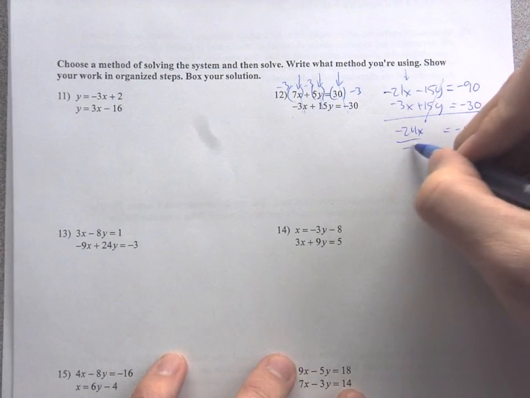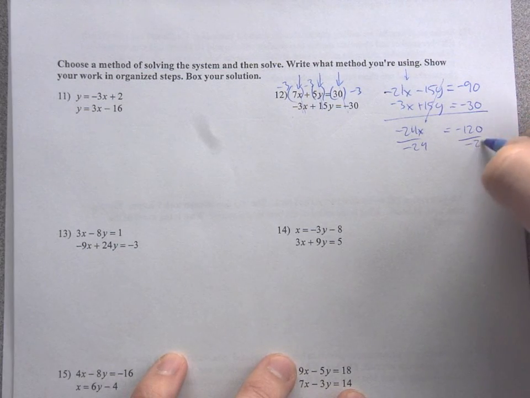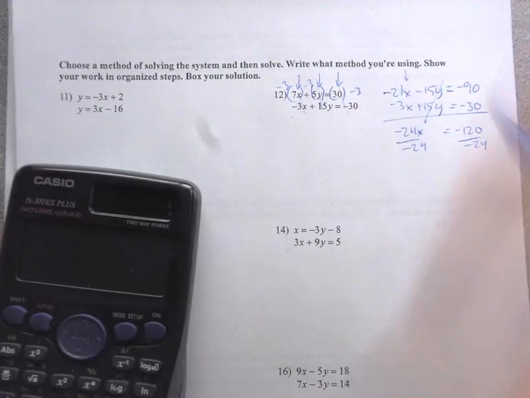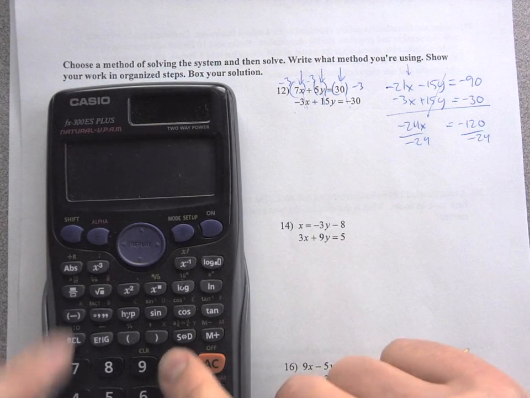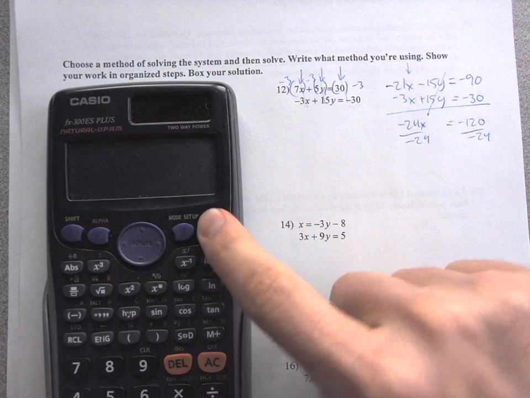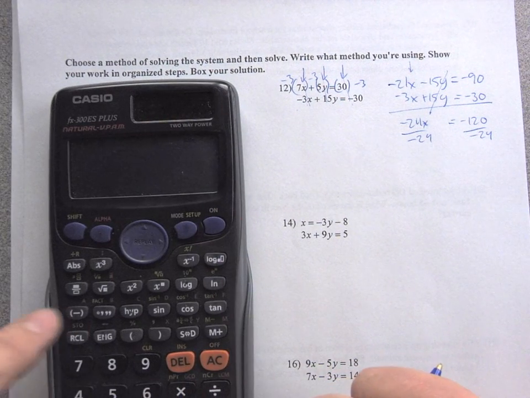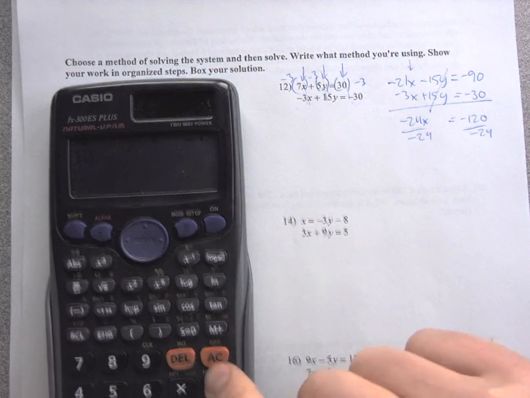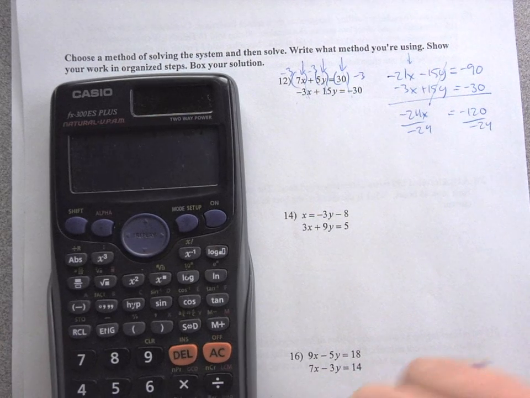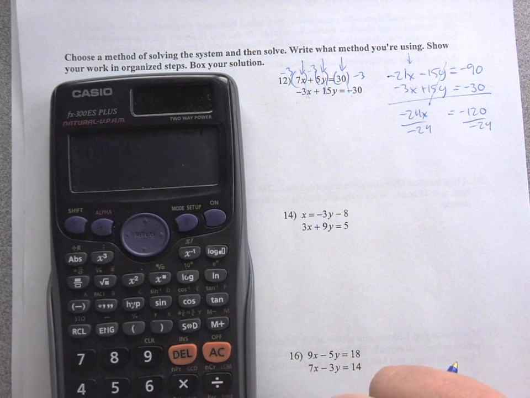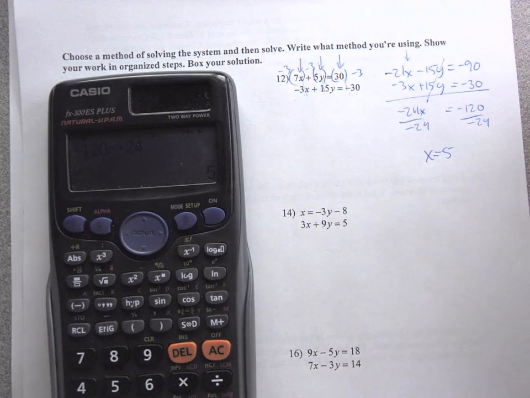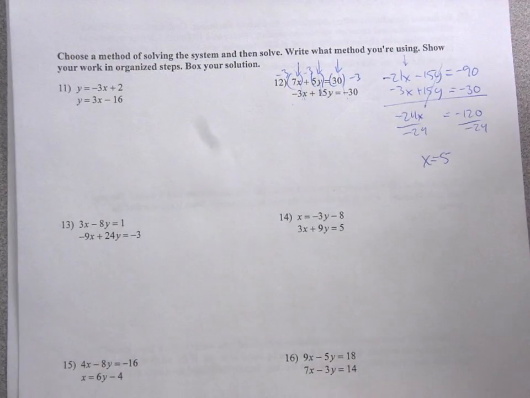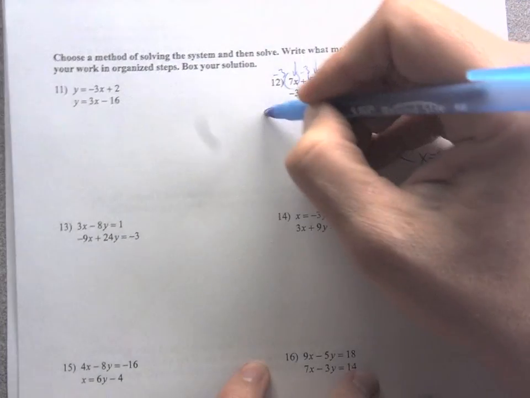Divide both sides by negative 24. So we need to do negative 120 divided by negative 24. So x is equal to 5. That's not our solution, that's just half of our solution, so we need to keep going. I'm going to draw an arrow to show where my work is going.